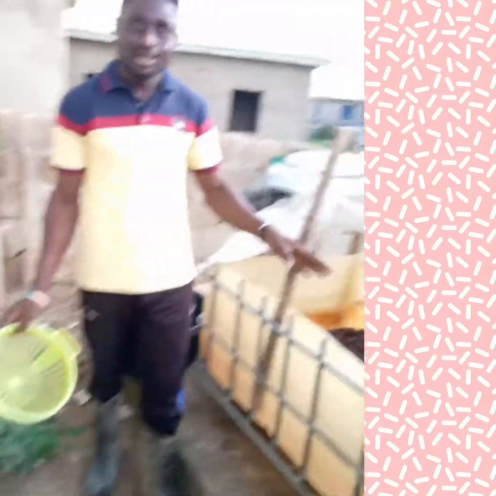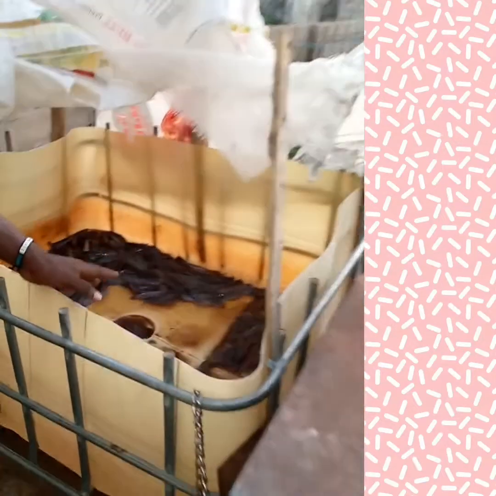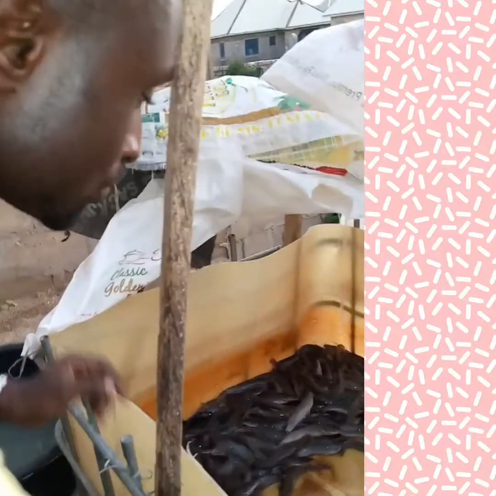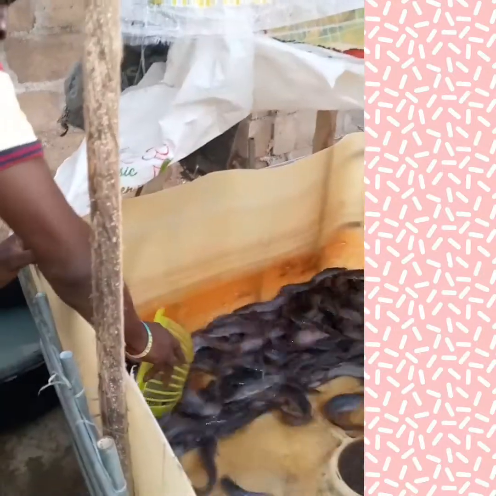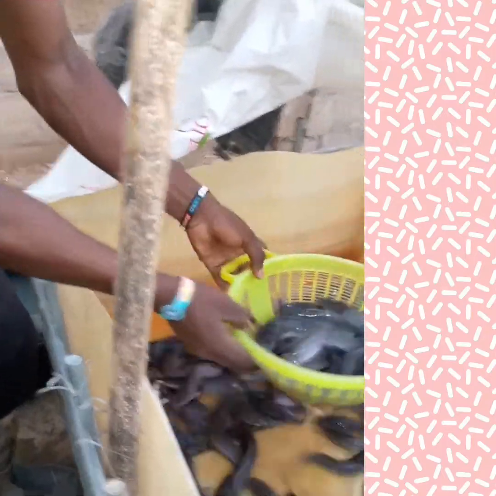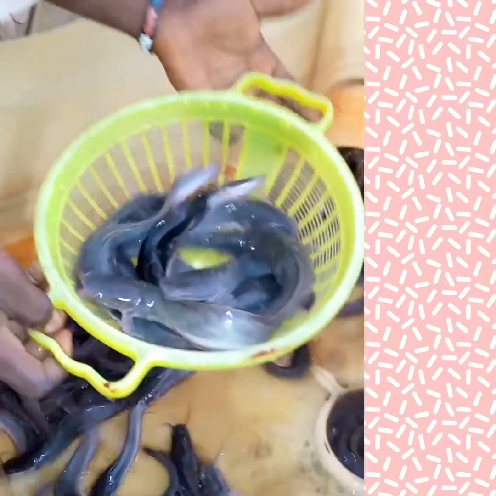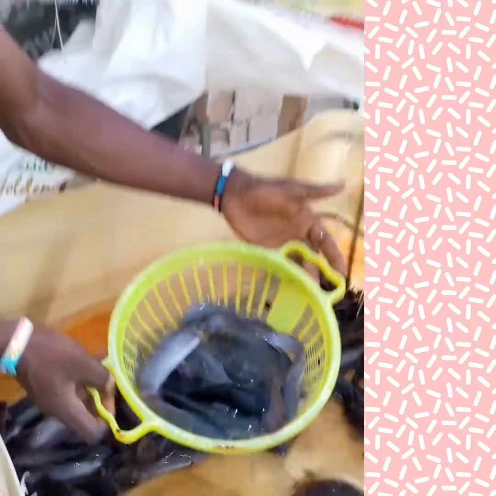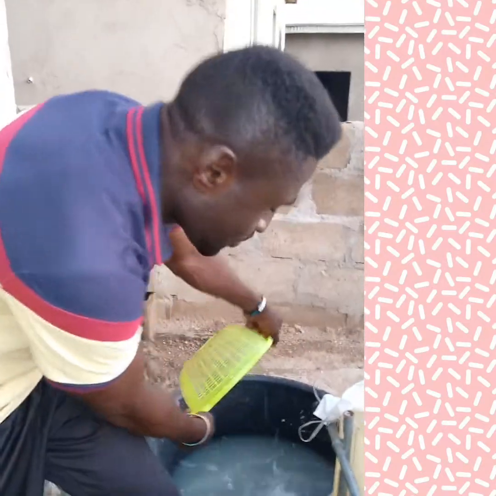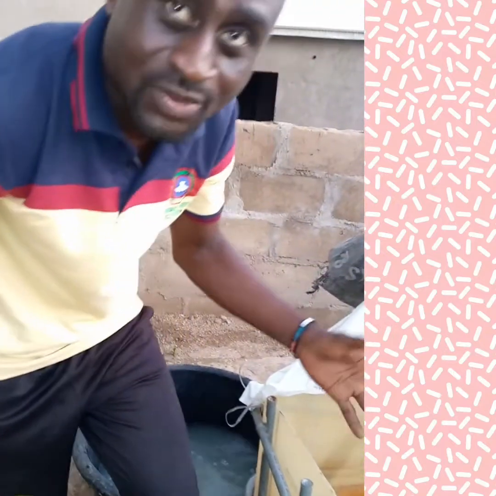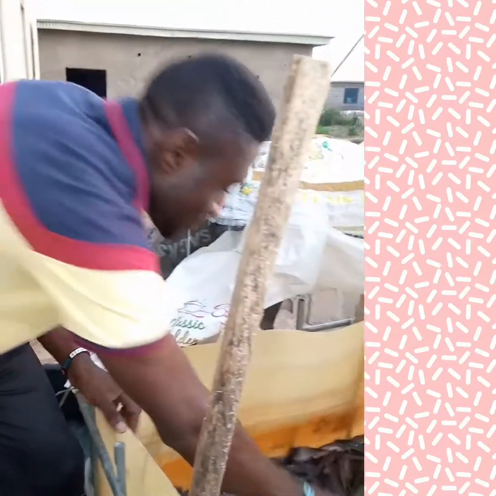Now they are at the size of the standard juvenile. So I'm going to be transferring them into the basin before they are taken to the earthen pond for space that will aid growth and development. In life, even humans require enough space for their activities.